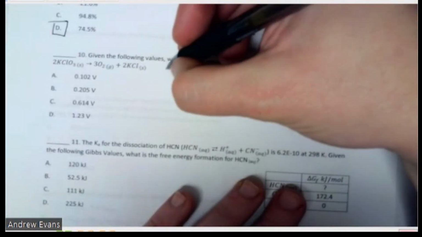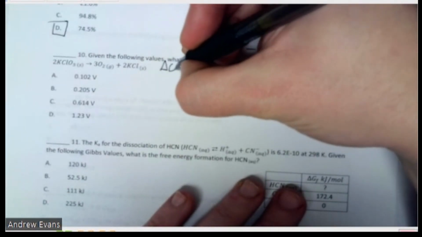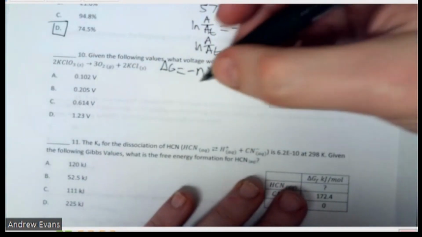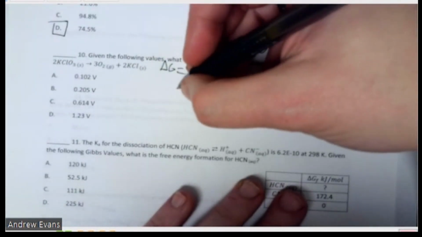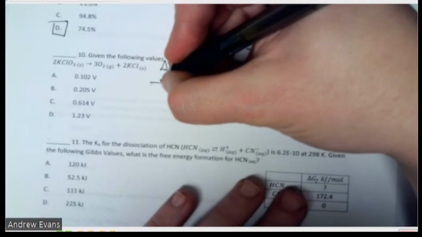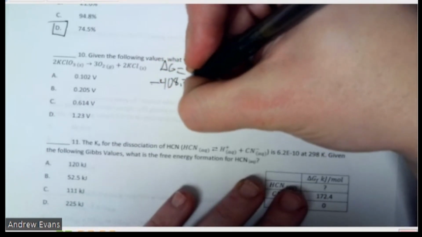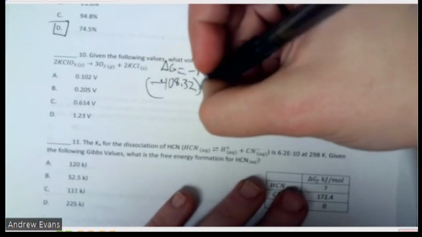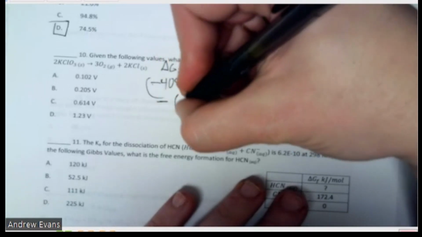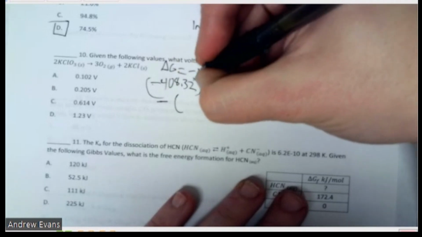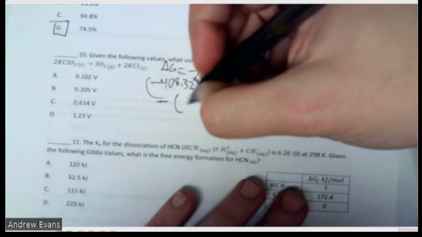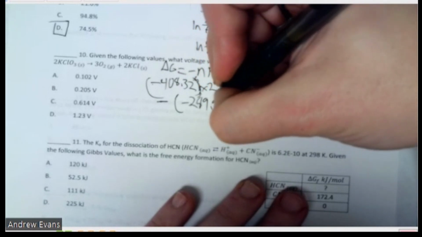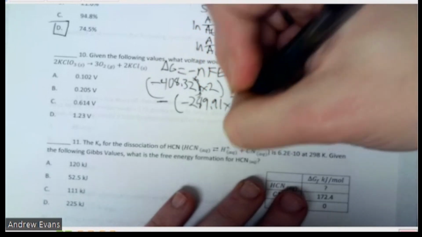Okay, what is the voltage of this? So you can go delta G equals negative NFE. But first you have to find delta G. So you have products, negative 408.32 times 2, minus negative 289.91 times 2.